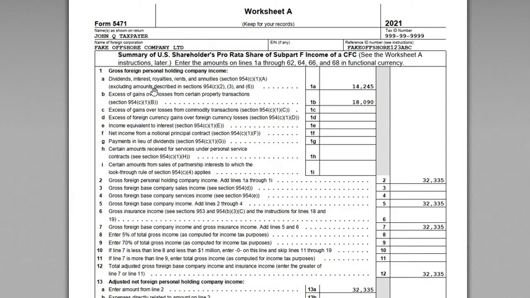When we start at the top, we're dealing with foreign personal holding company income: interest, dividends, royalties, rents, annuities, and excess of gains over losses, basically the sale of stocks. We're selling stocks, bonds, capital gains, capital losses, and those are the two income streams in this company.